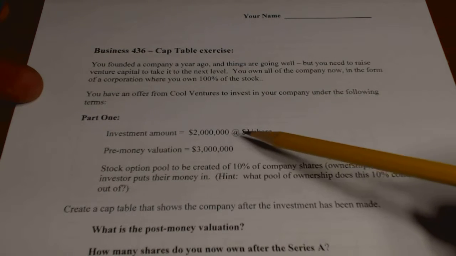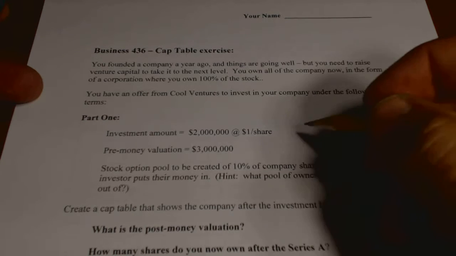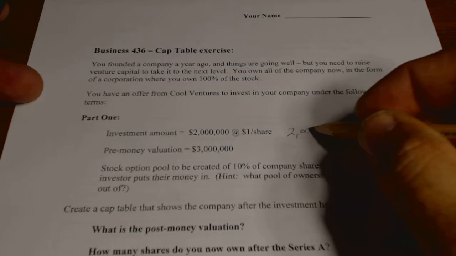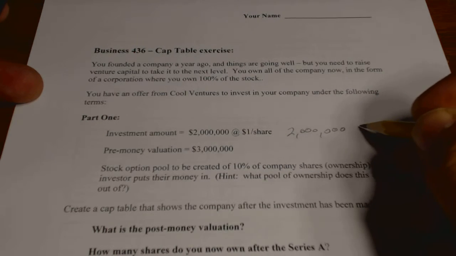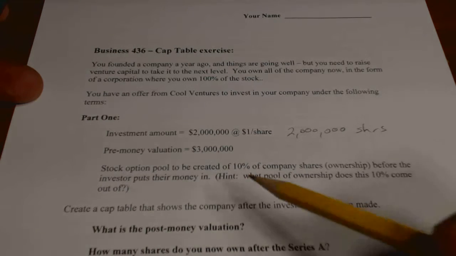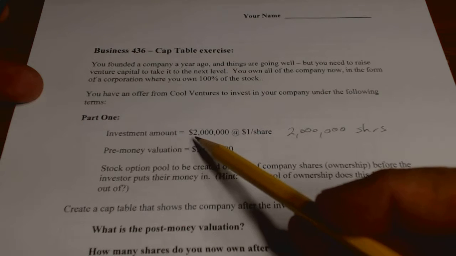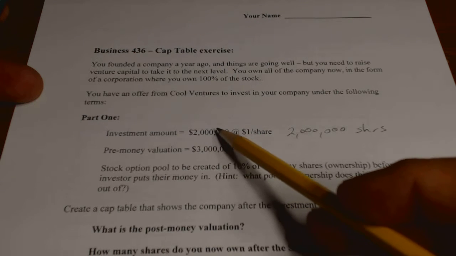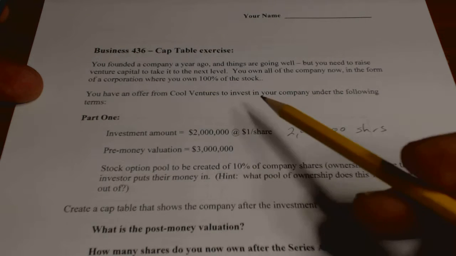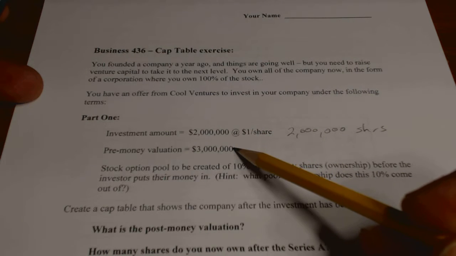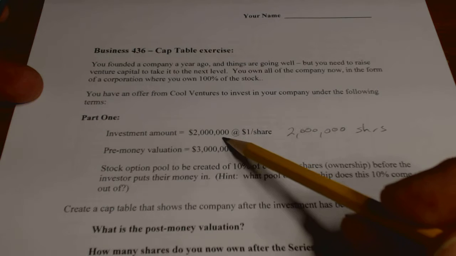Investment amount $2 million at $1 per share. So that means they're going to have 2 million shares, right? Pre-money valuation. Remember, when they're going to invest money in the business, you establish a post-money valuation, which is adding the pre-money plus the money invested.